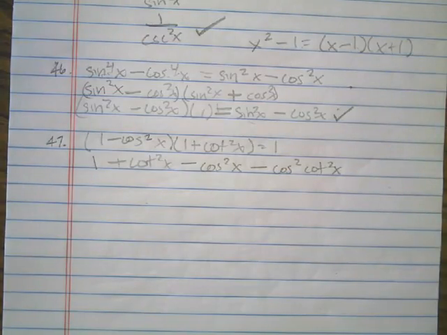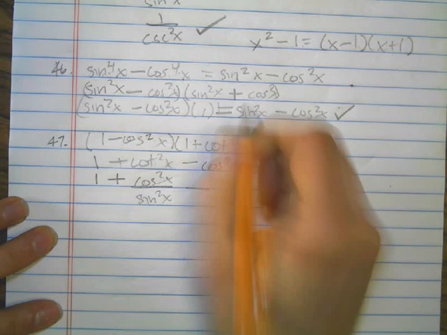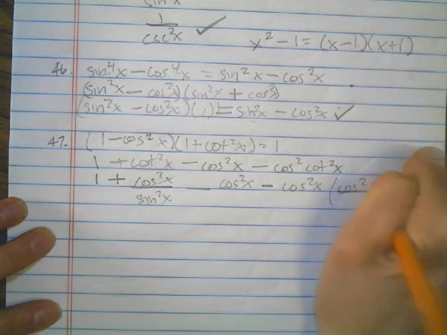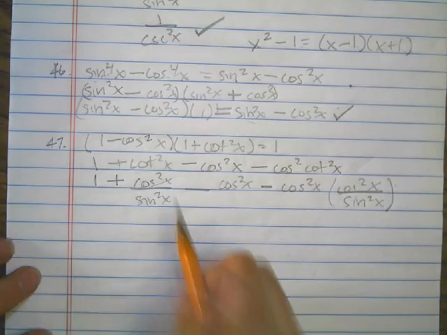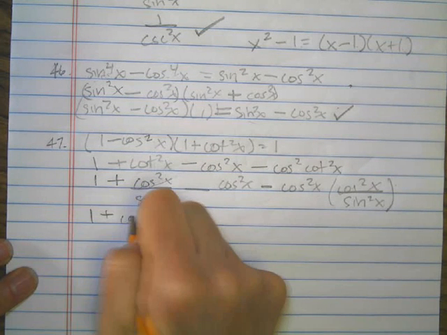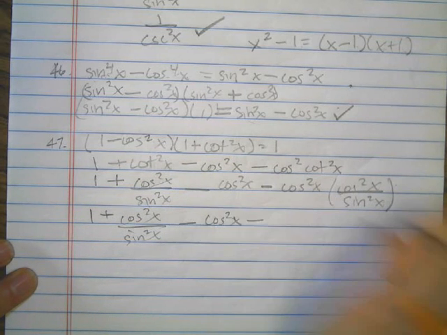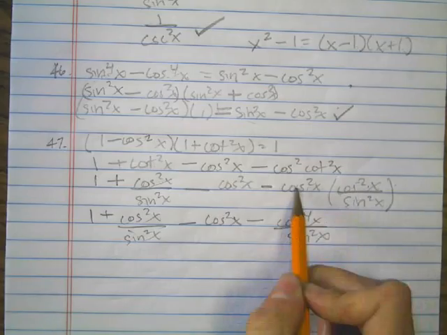And here I'd want to change things from cotangent into sine and cosine. So 1 plus cosine squared x over sine squared x minus cosine squared x minus cosine squared x times cosine squared x over sine squared x. So this is going to give me 1 plus cosine squared x over sine squared x minus cosine squared x minus cosine to the 4th x over sine squared x. Because these two multiplied together give me cosine to the 4th.